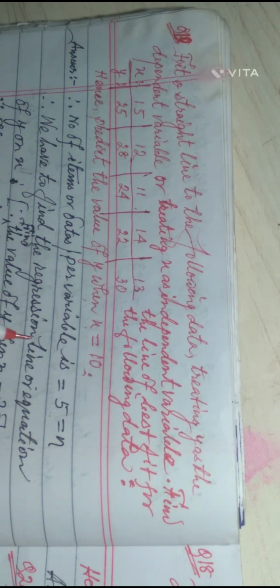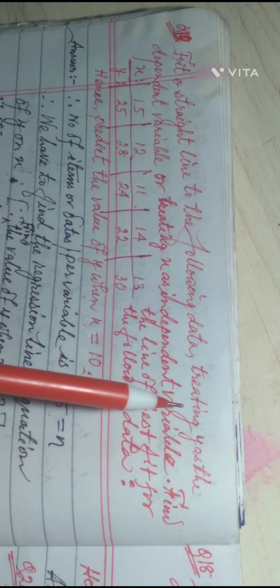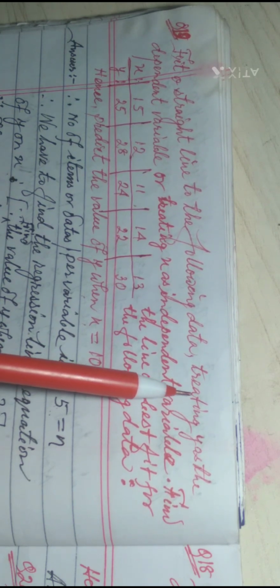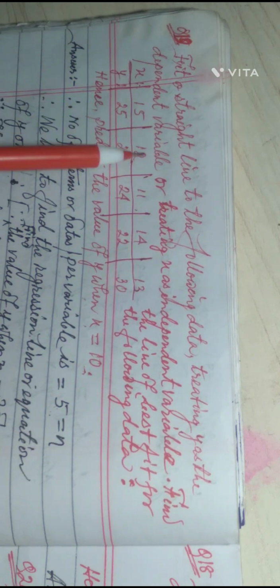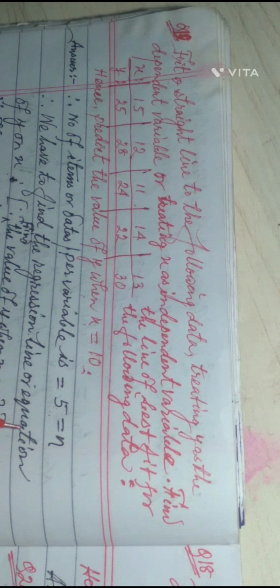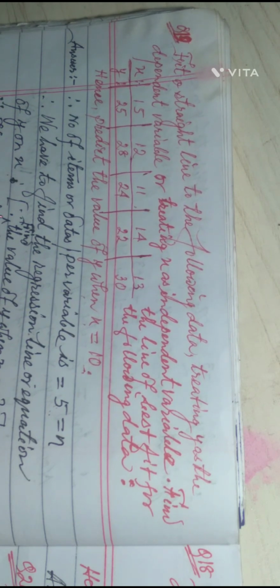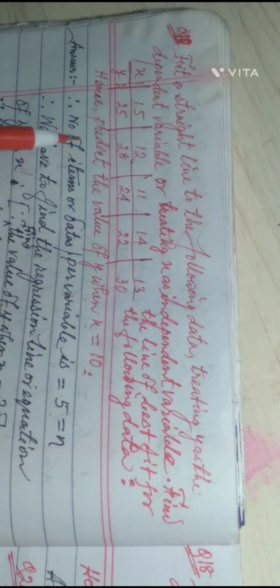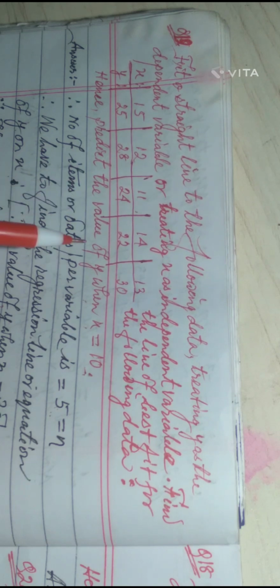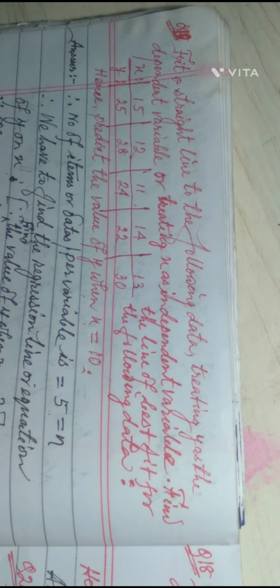We have to find the regression line or equation of y on x, because here it is given that treating y as the dependent variable. Since we have to find the value of y when x equal to 10, and predict the value of y when x equal to 10, then you have to find the regression line of y on x.